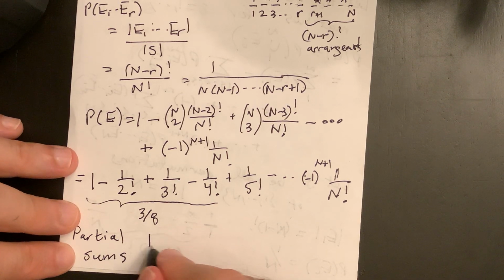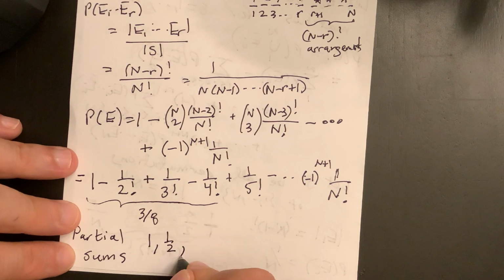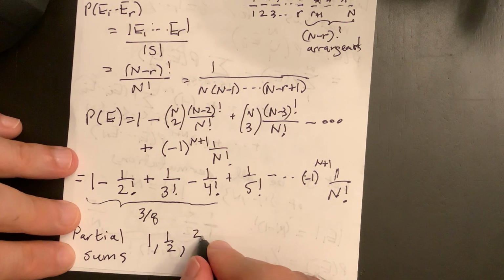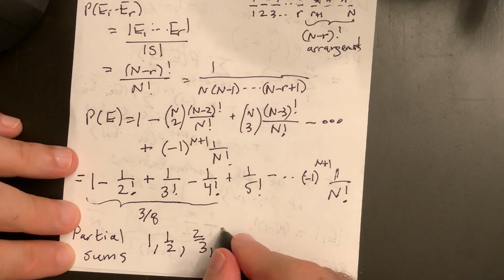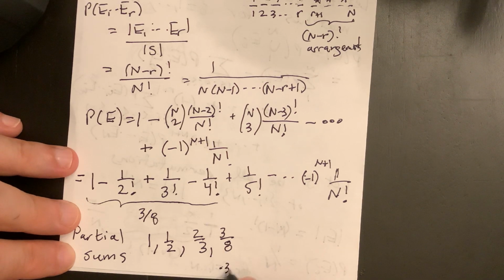So the partial sums are 1, 1/2. I add a 6 in, 2/3. I subtract 1/24. I get 3/8. That's 0.375.